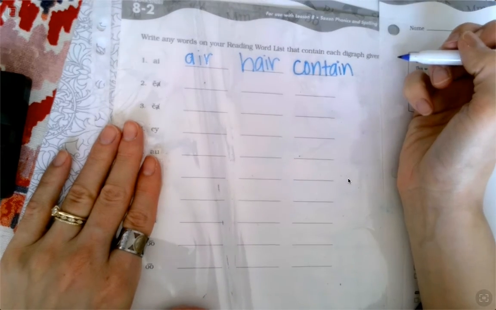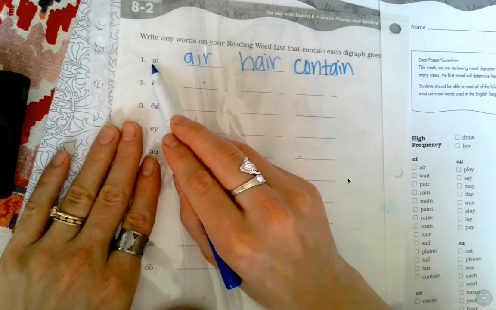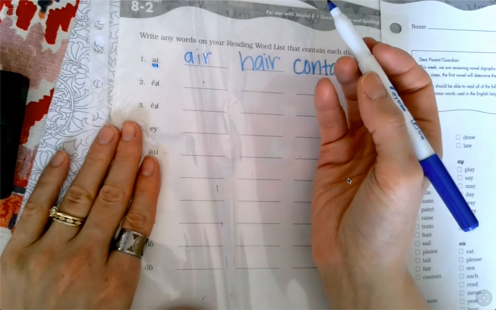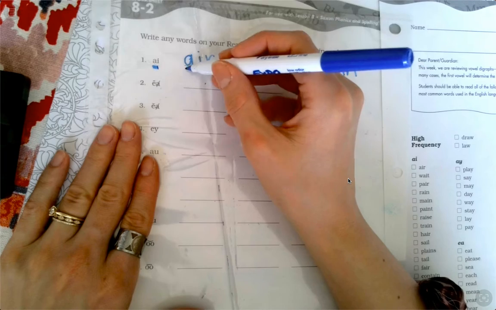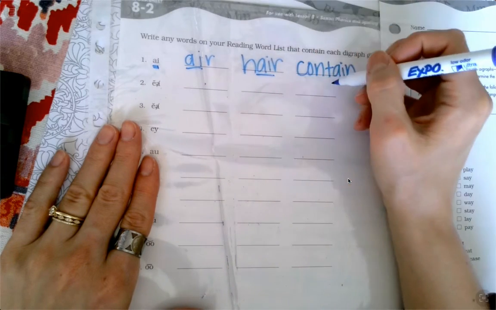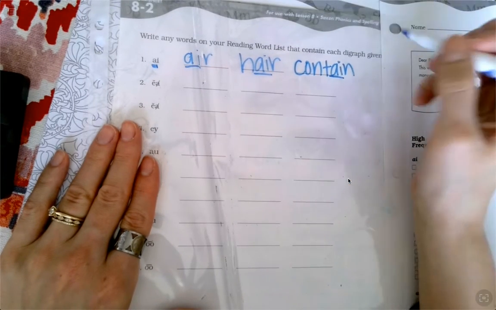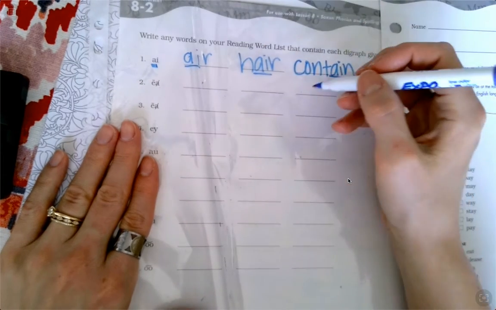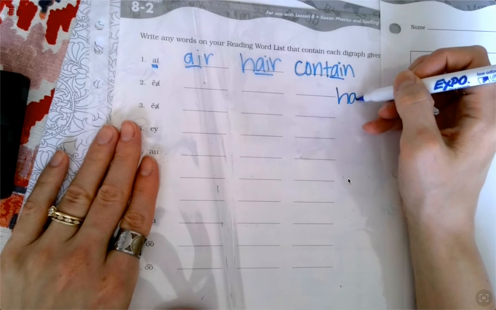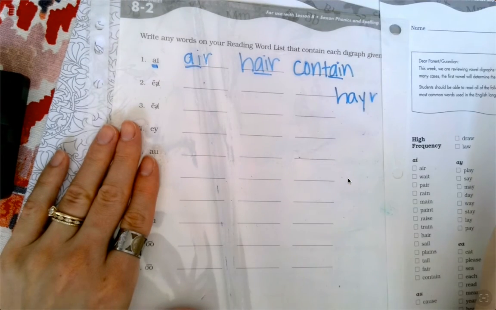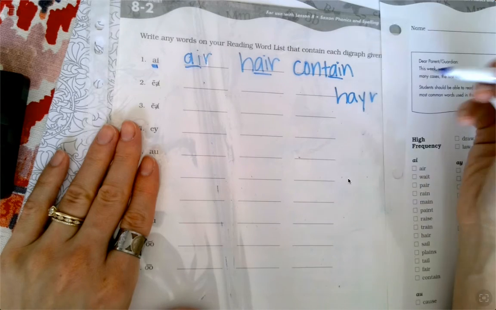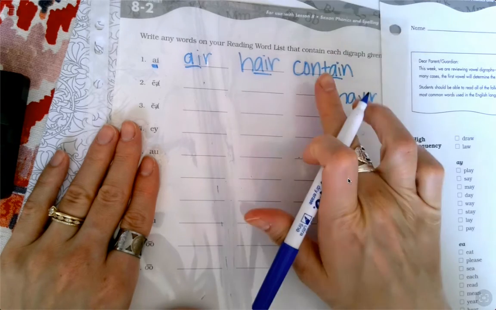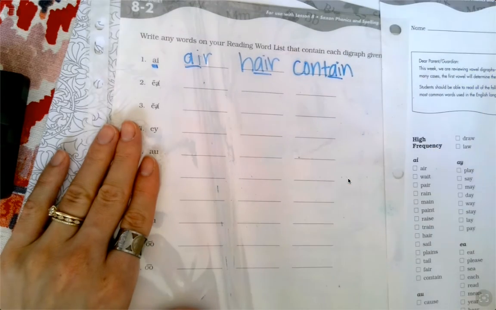Basically what they want you to be able to do is look at AI and know what it sounds like. It sounds like A, and it's at the beginning of words or in the middle of words, right? I'm not going to write hair like this. I'll write down here, I'm not going to write hey, right? Because we know that AY goes at the end of words. So we know that's not how you spell that.